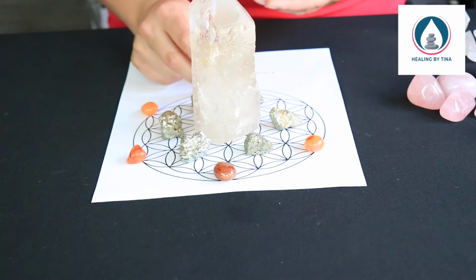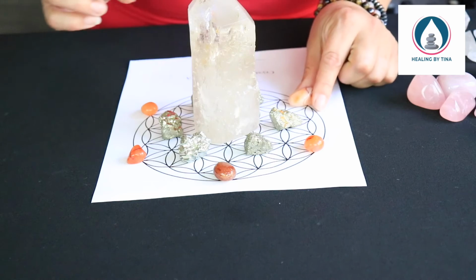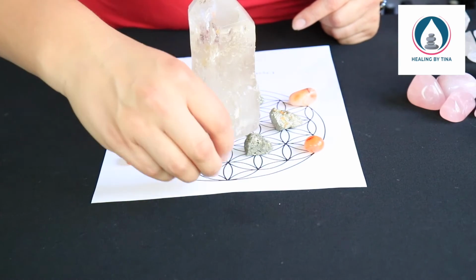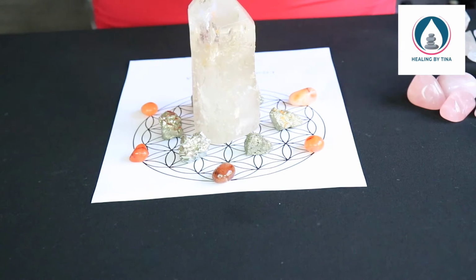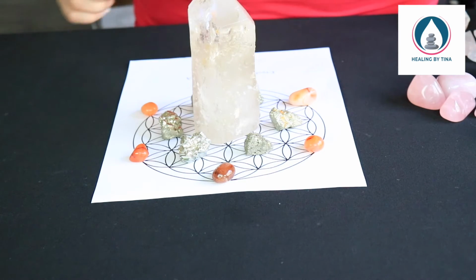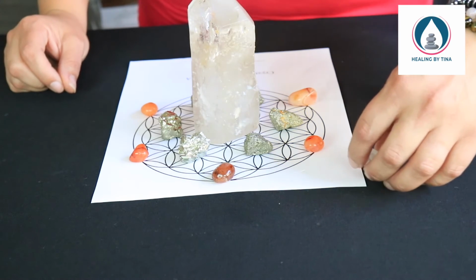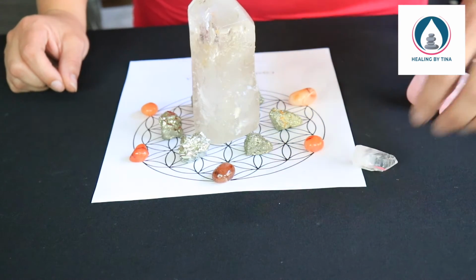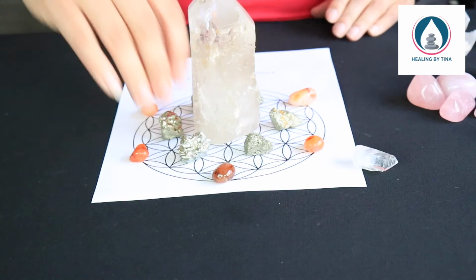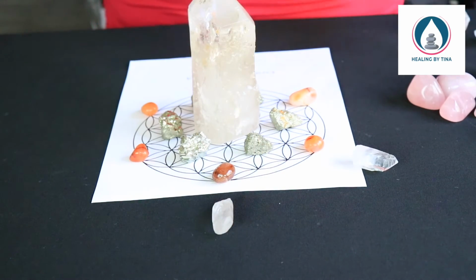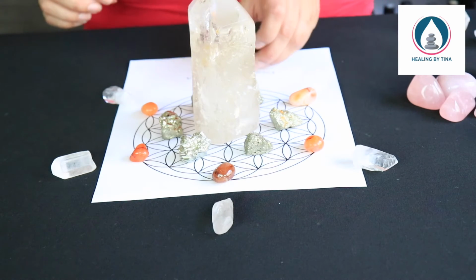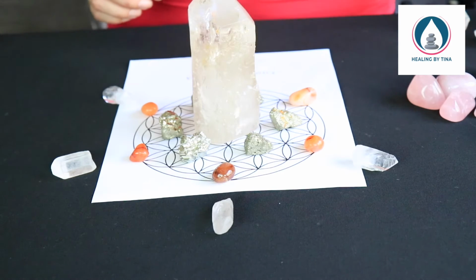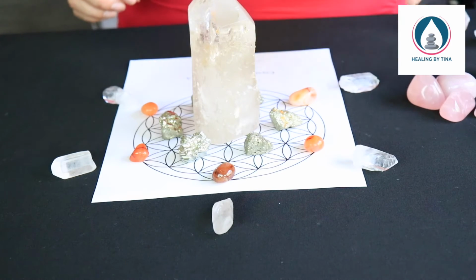And you guys can see I'm putting them right at the points where the circles are meeting. That's where I'm placing my crystals. So let's do that. So I'm going to put my clear quartz points right in front of each one of my carnelian pieces. And you always have the clear quartz points pointing outwards to push the energy out.